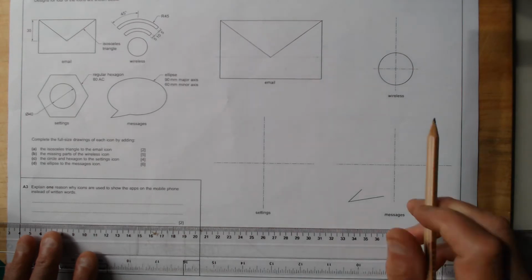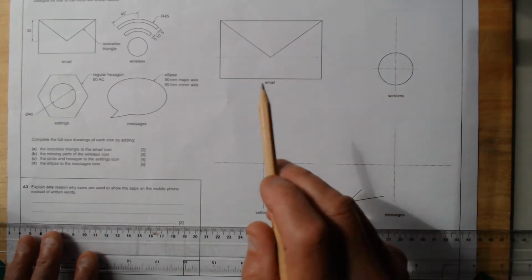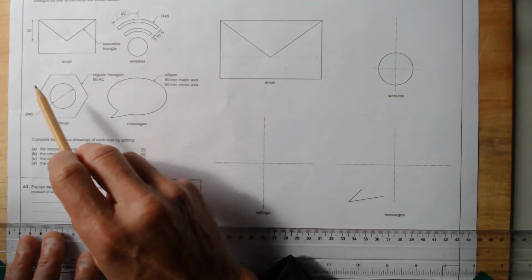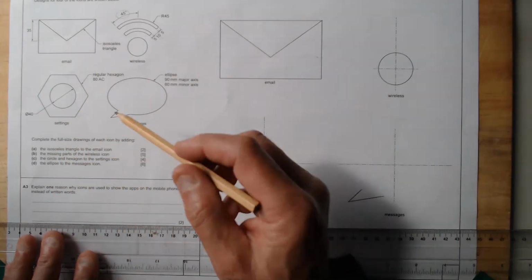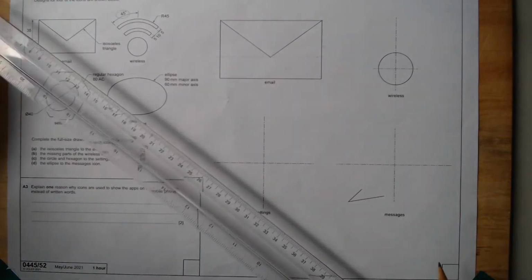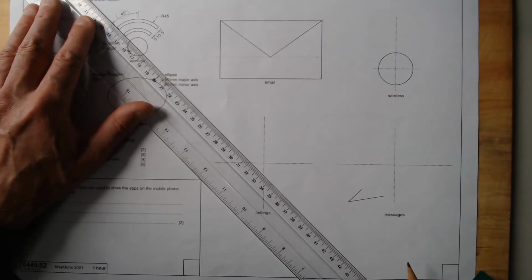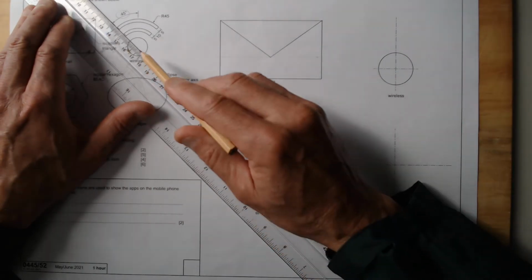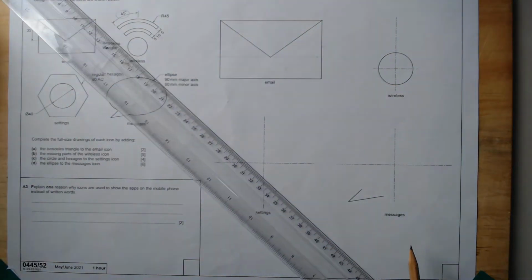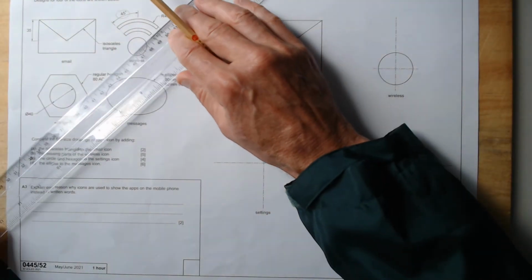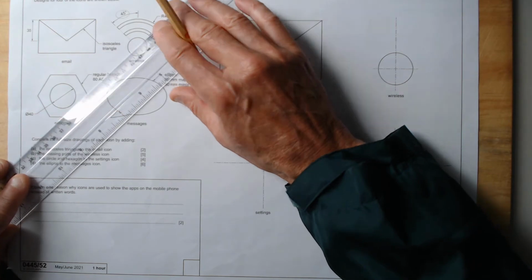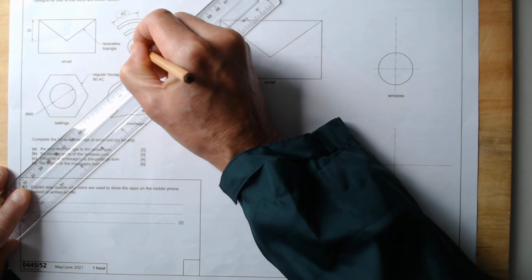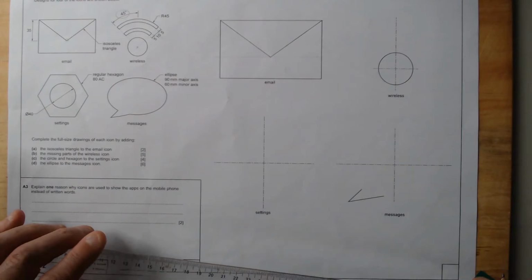The next question is the wireless one. You can see there's a circle, and immediately you will see an angle there. The angle is a very good clue because if you take your ruler and extend that line, you can see that it takes you to the center point. That's exactly how they have designed this icon. You can see it immediately, it takes you to the center. So that's what we're going to do.